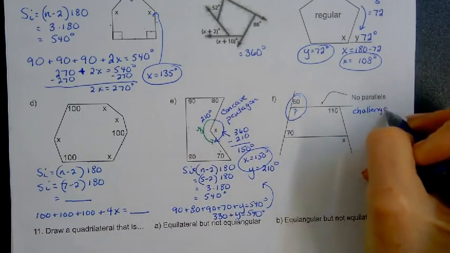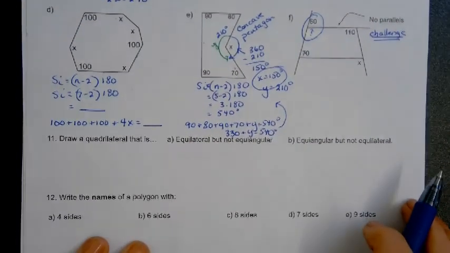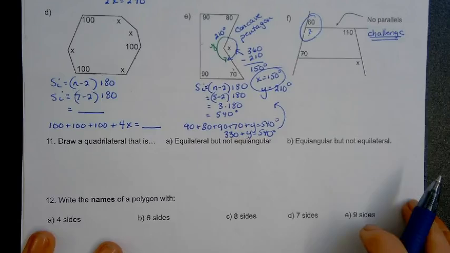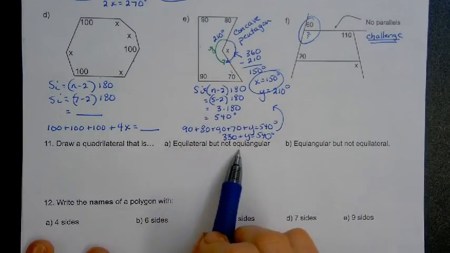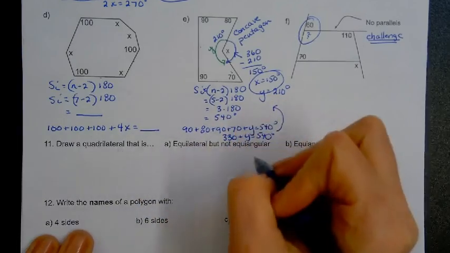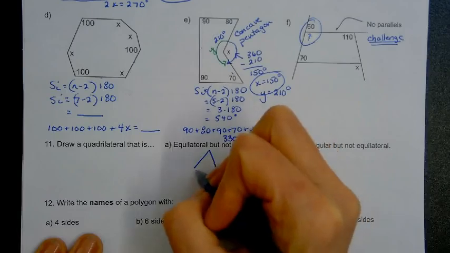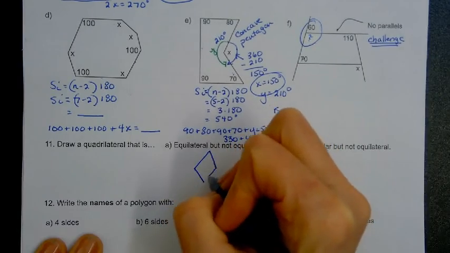Okay. And last, I'm just going to draw an equilateral but not equiangular quadrilateral. So that's four sides. So equilateral but not equiangular. So I'm going to draw a rhombus. All of these sides are the same length, but the angles are not the same.